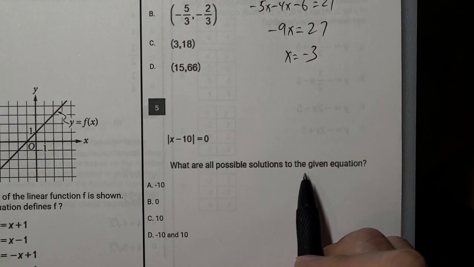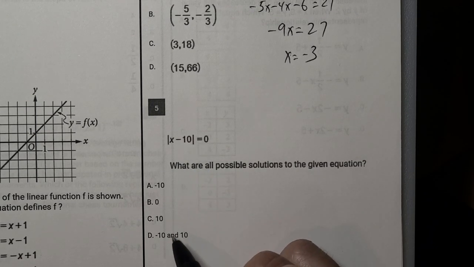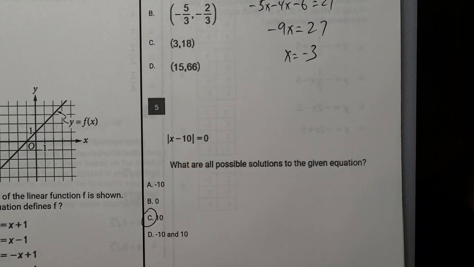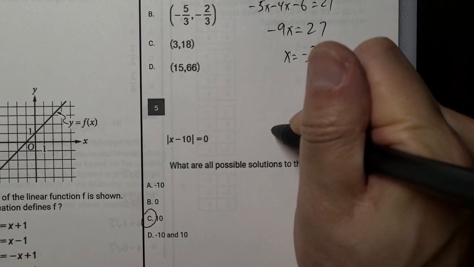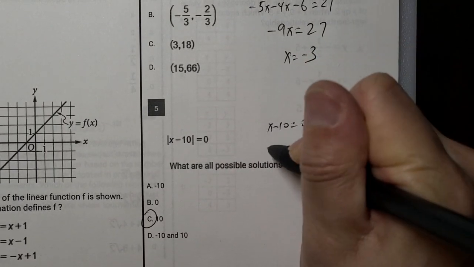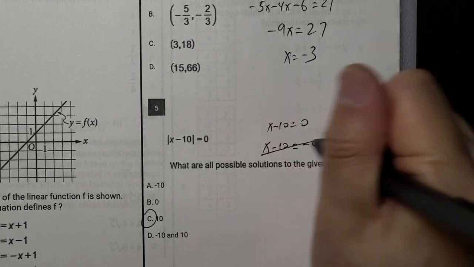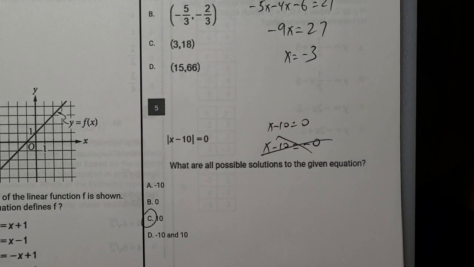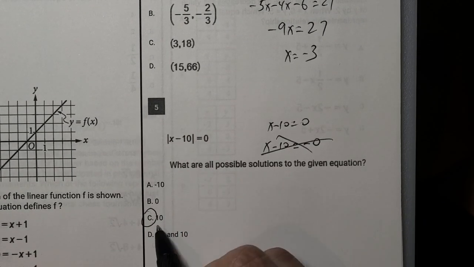What are all possible solutions to the given equation? You can just go by the choices real quick here. You can see that only 10 works. 5 is C. The proper way to do it is you would have x minus 10 is 0 as is, and x minus 10 is -0, but -0 is the same as 0, so you don't need that equation. You solve for x here, x is 10. And again, you can just plug in points to see if it's true, only 10 works.